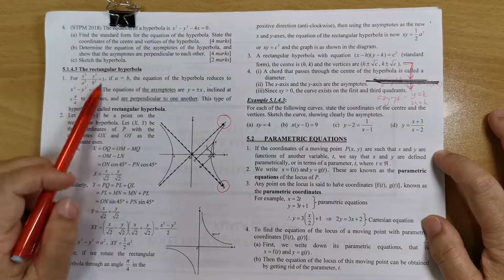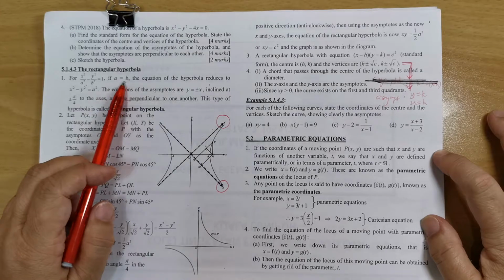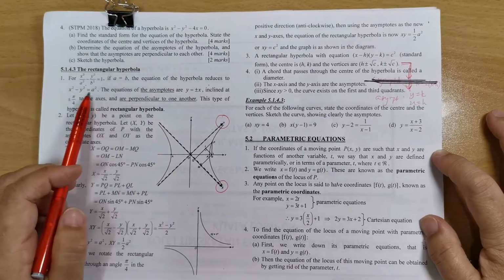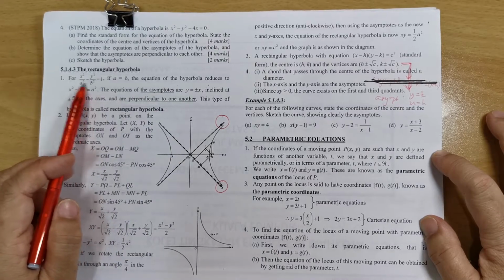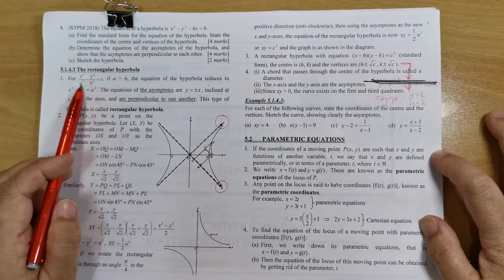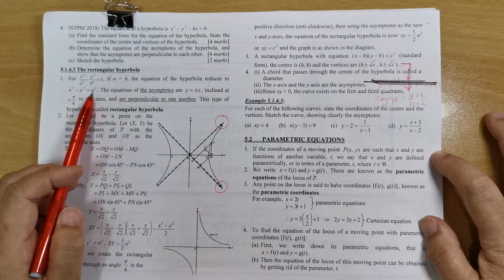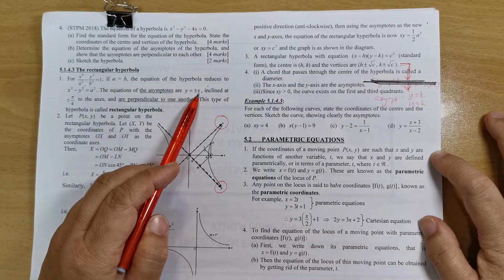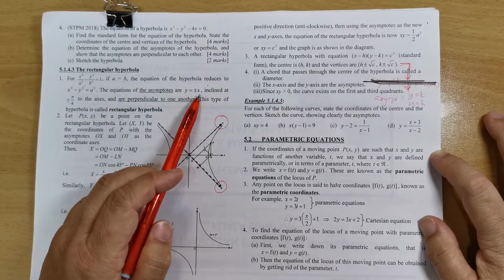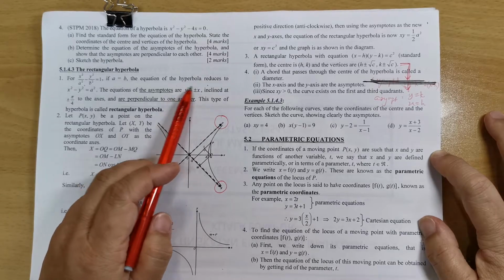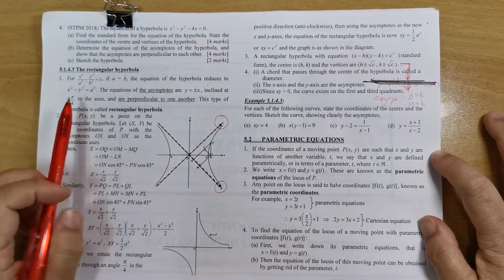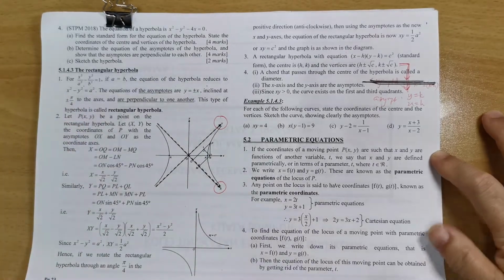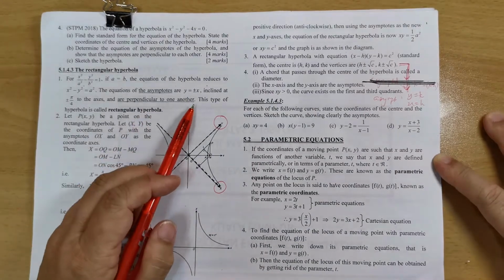So this is a hyperbola. Let's say if a equals b, these two are the same, then the equation of the hyperbola will reduce to this form, right? Since they are the same, the denominator is a squared, so we can shift it to here. The equation of the asymptotes will be y equals plus minus x only, because it's b over a, remember? The asymptotes are inclined at plus minus pi over 4 to the axis, meaning 45 degrees, and they are perpendicular to each other.